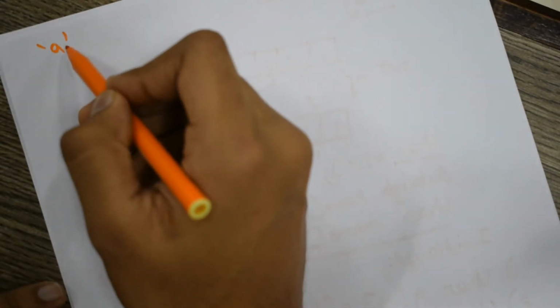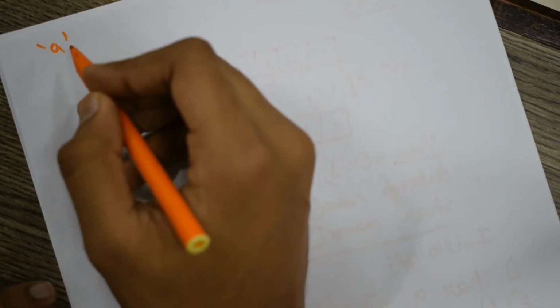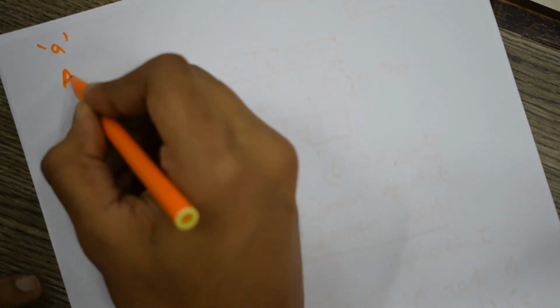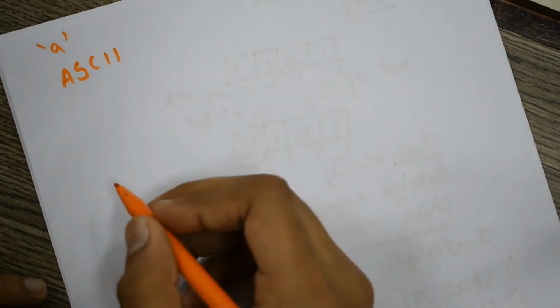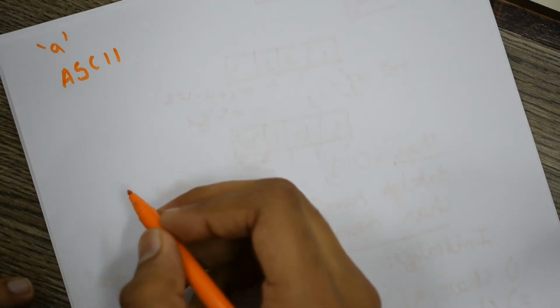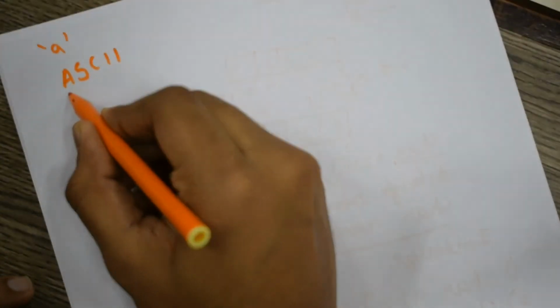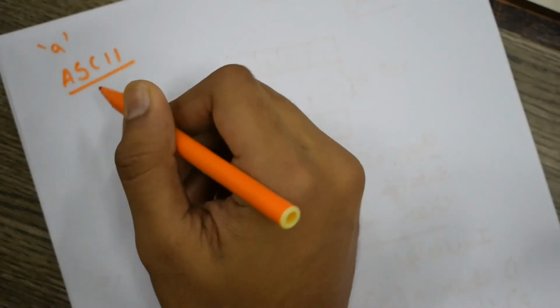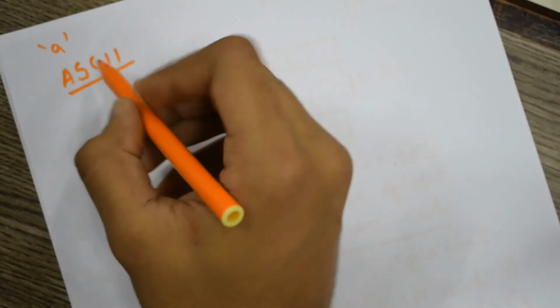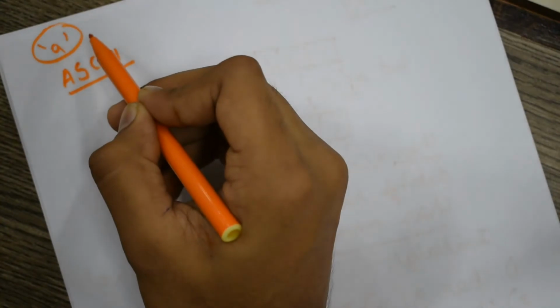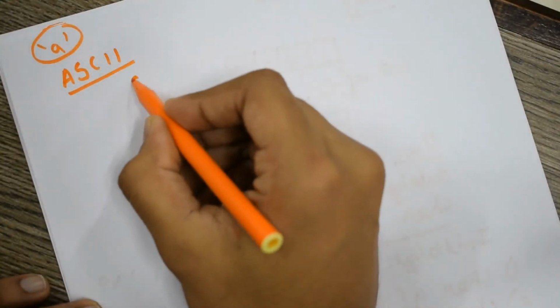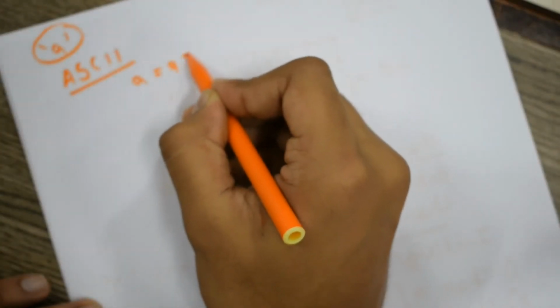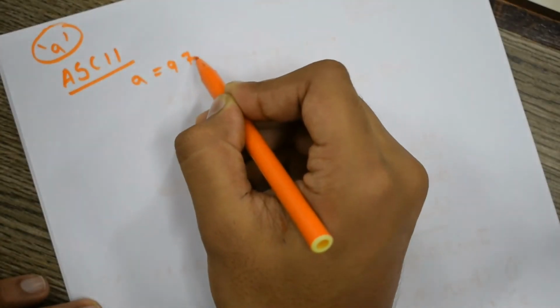Before studying the concept of string and character arithmetic, there is a concept of ASCII values. ASCII is nothing but American Standard Code for Information Interchange. This standard gives the equivalent of every character. They have given an integer equivalent for every character. Say small a has been given 97 as its equivalent integer value.